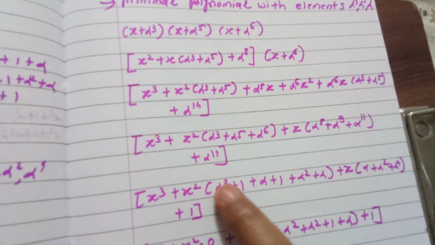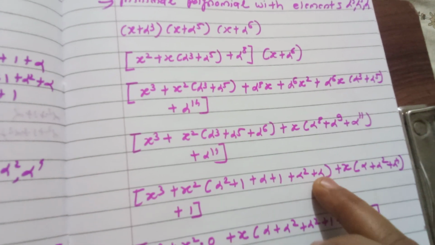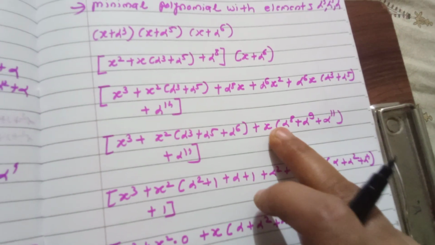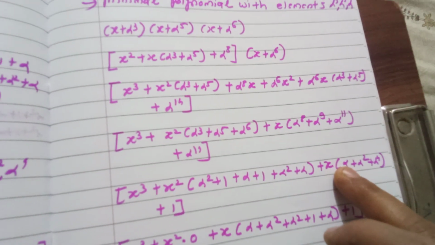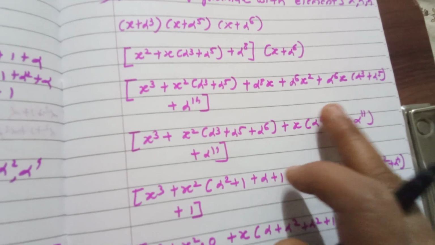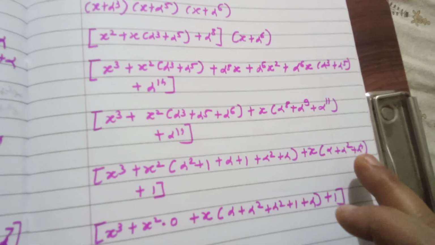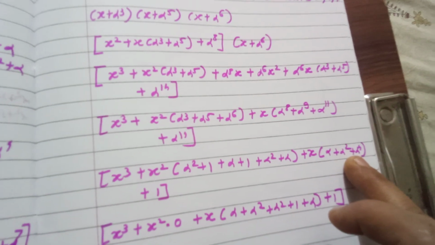Now alpha cube is alpha square plus 1, alpha raised to 5 is alpha plus 1, alpha raised to 6 is alpha square plus alpha. Next, alpha raised to 8 is nothing but alpha. That was also discussed in that video, why alpha raised to 8 is equal to alpha. Then alpha raised to 9 is alpha square and alpha raised to 11 is alpha raised to 4.